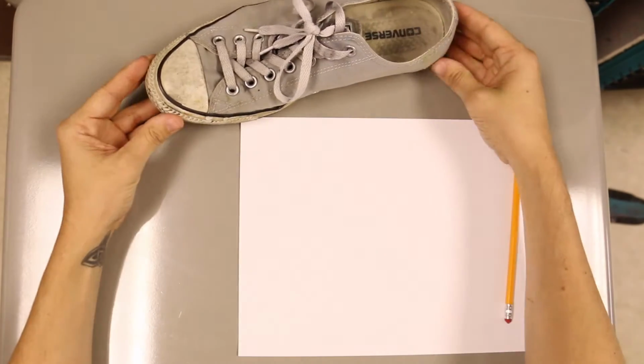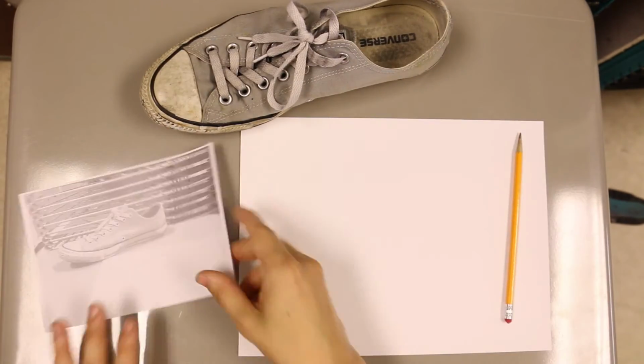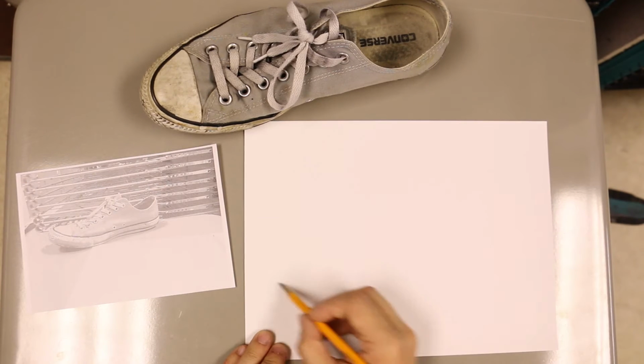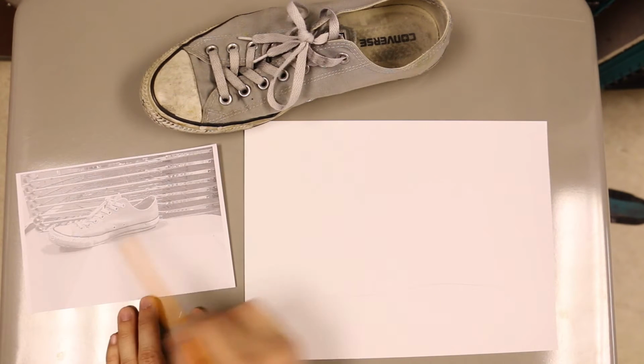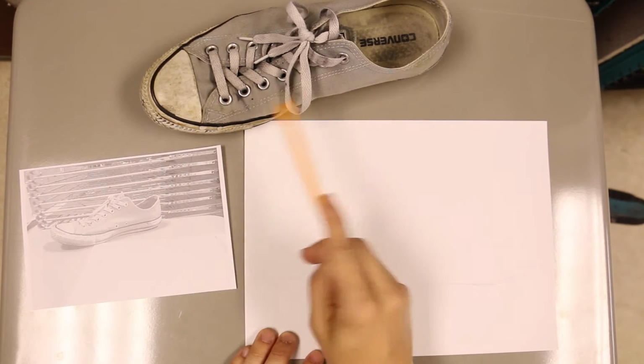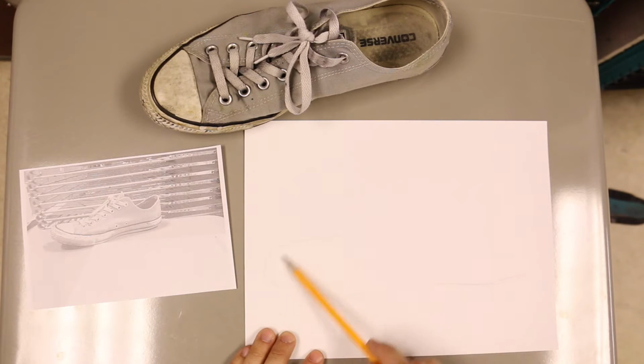So I grabbed my shoe off my foot and I put it in front of me and I'm just going to look at this and draw it. Now since I'm looking at it from a different view, I printed out a picture so you can see what I'm looking at. Now drawing is all about observation, looking and seeing what shapes are next to other shapes. So I'm looking at my tennis shoe and I'm looking at all the shapes.